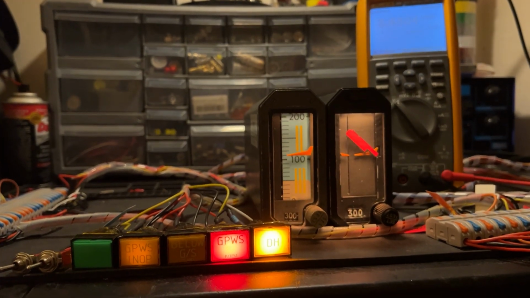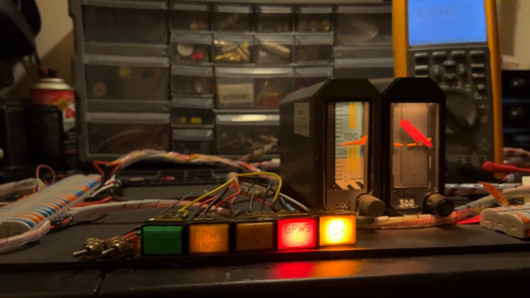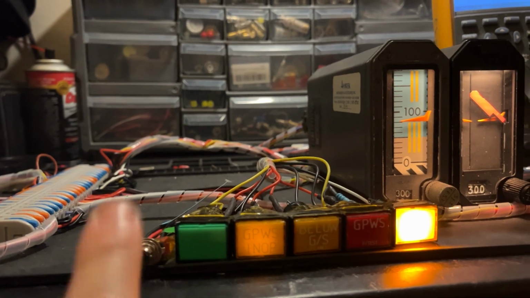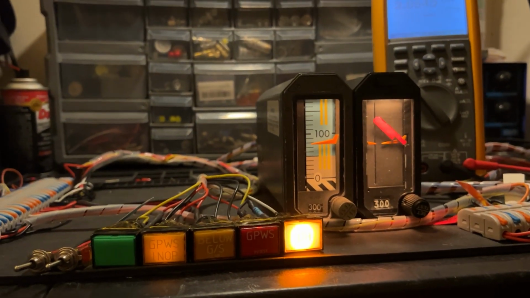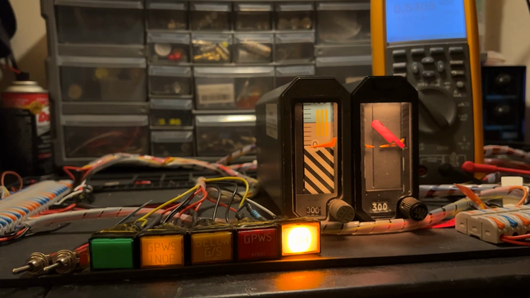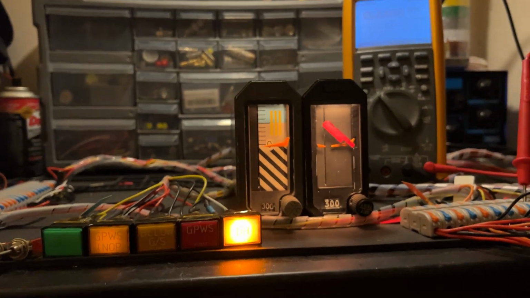Okay, anyway. Terrain. So yeah, that was because even though I was set correctly for landing, I was coming in at a very fast descent rate. So there we go. So that's the gist of it.